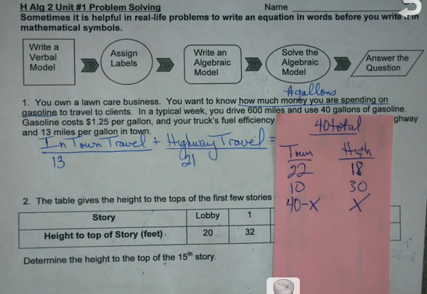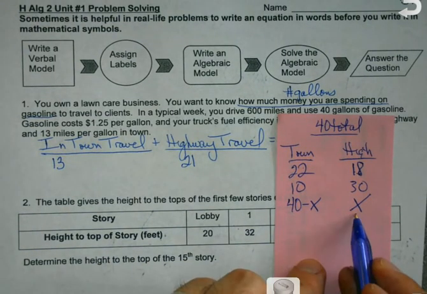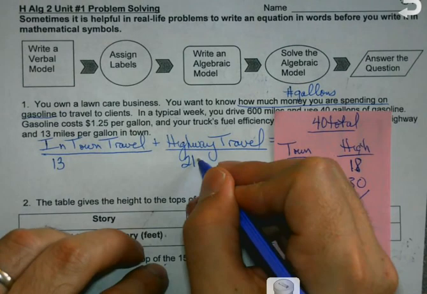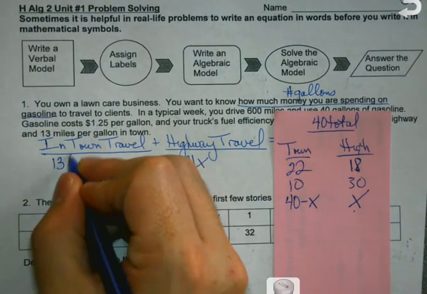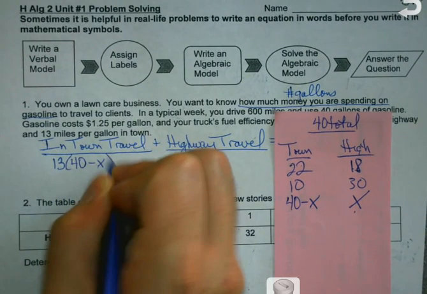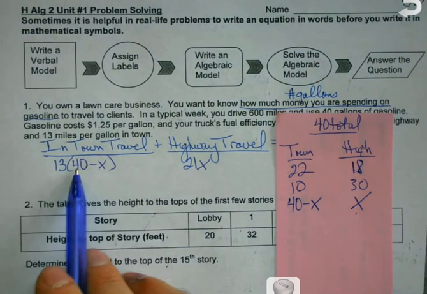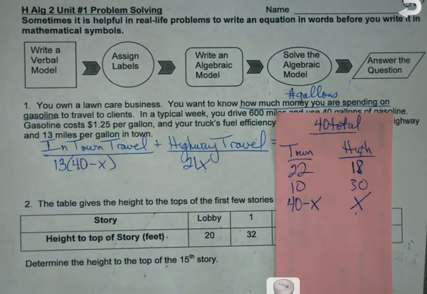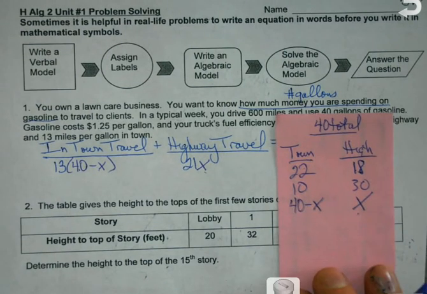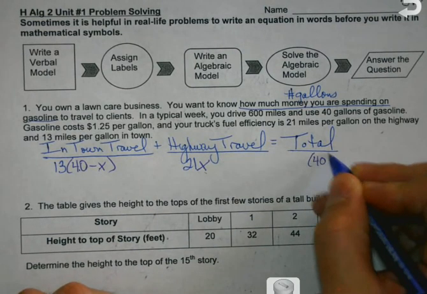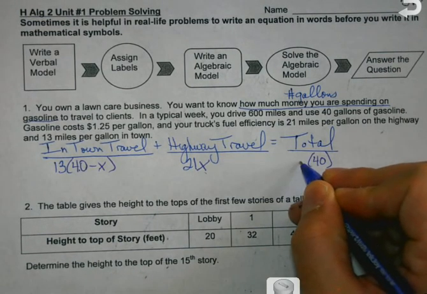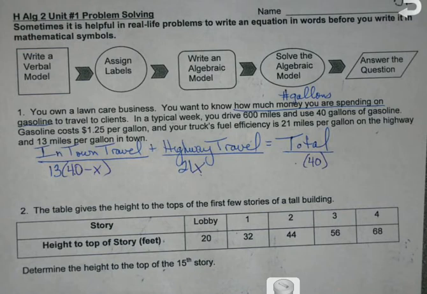So what I'm going to do is I'm going to say, okay, I'm going to use X gallons of gas in the highway. I'm going to use 40 minus X in town. And I could do that either way. If I made this X and this 40 minus X, I'd actually get to the same answer at the end. And you're like, okay, but then I know that I'm using 40 gallons of gas, but what number do I put with it? Let's see what information we haven't used yet here.